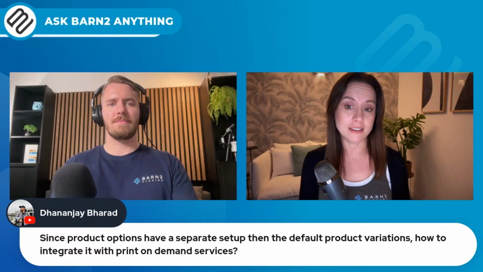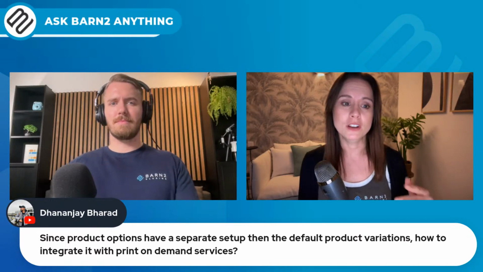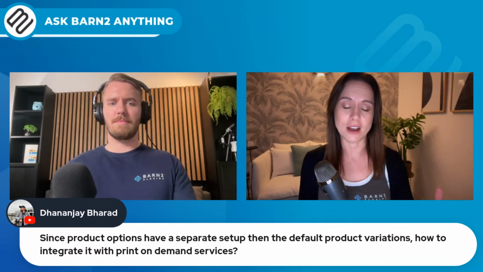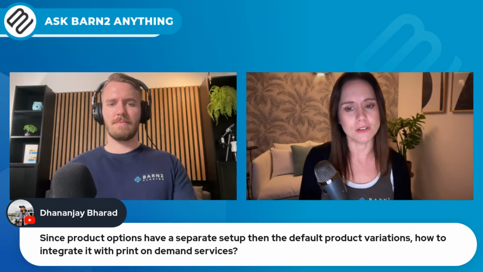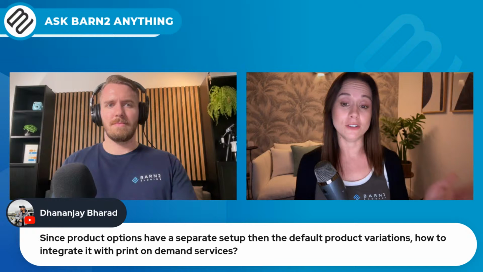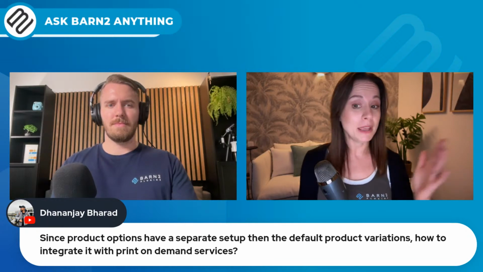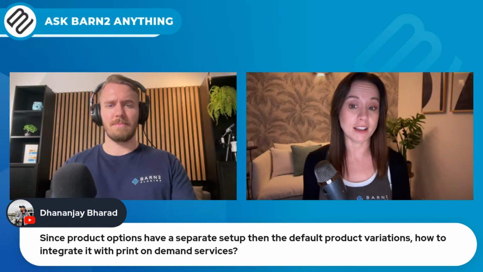When you create image buttons, you will be able to select each color attribute and then assign the image button to that attribute. That will allow you to use variations, and it will appear like image buttons on the front end of the website.